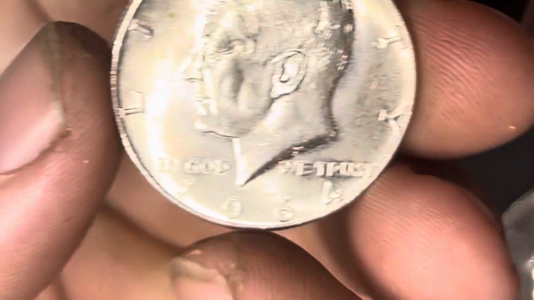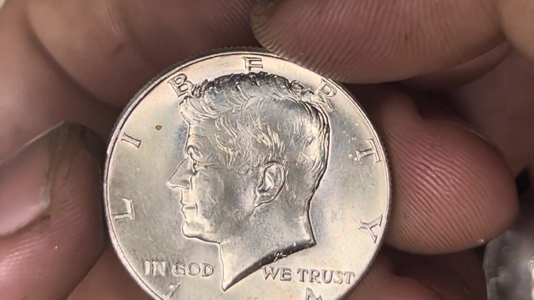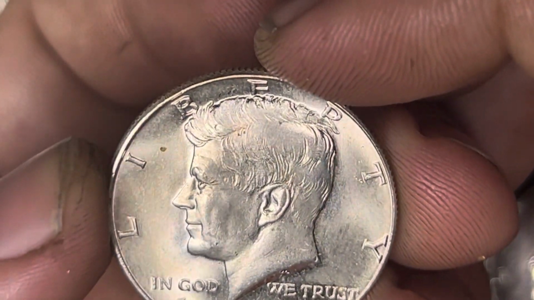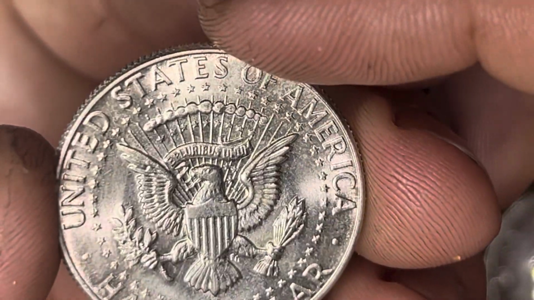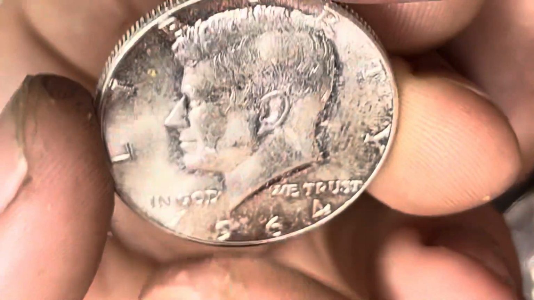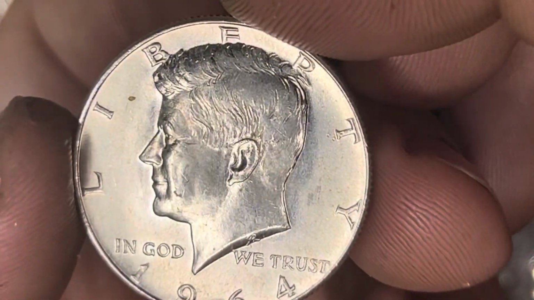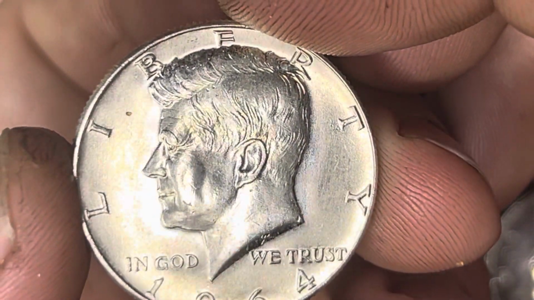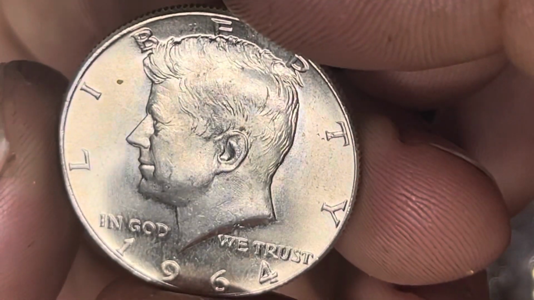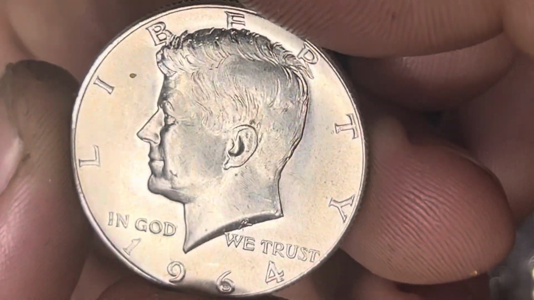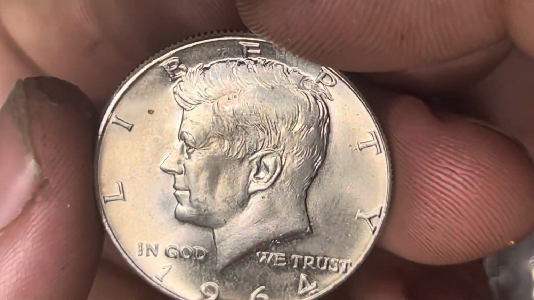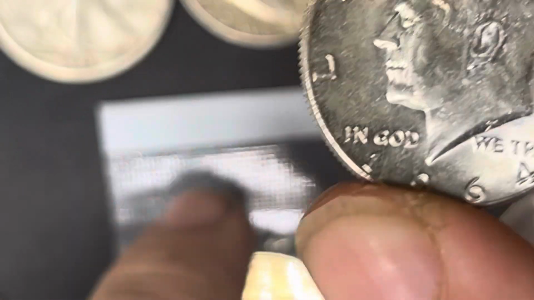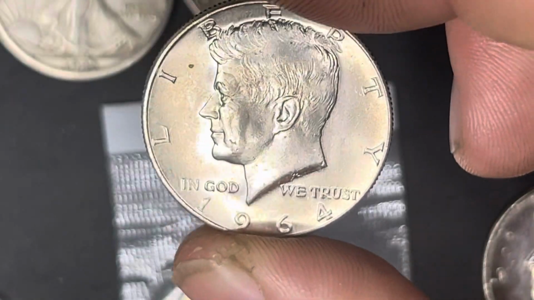Next up, a 1964 90% Kennedy half dollar. This one's a pretty good example. I know there's a lot of really, really nice uncirculated examples out there. But again, this is just what I've been able to cherry pick from my local coin shop. I also do have a lot of the 64s, so I tend to look more for the Franklin and Walking Liberty when I am there.